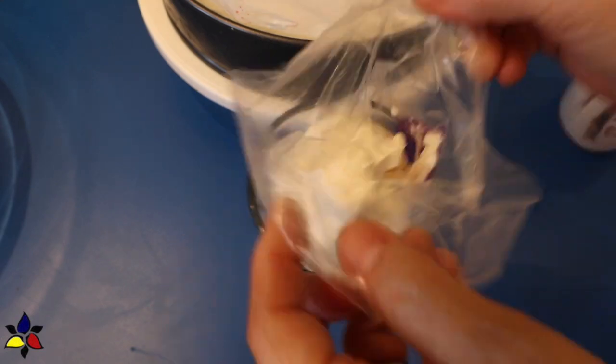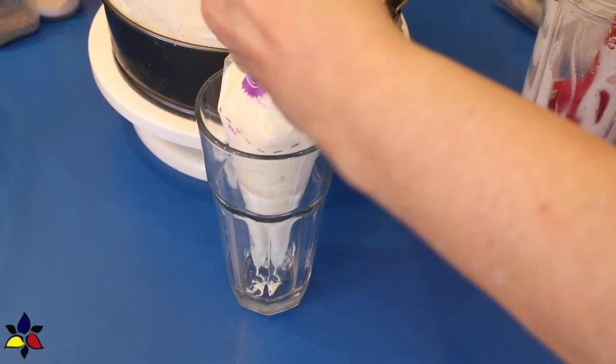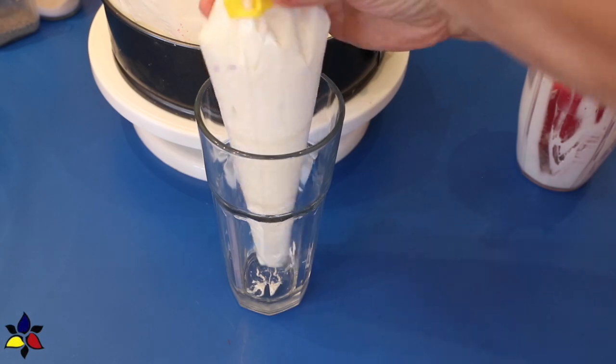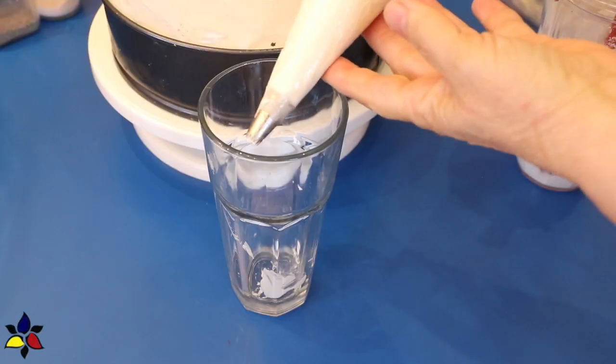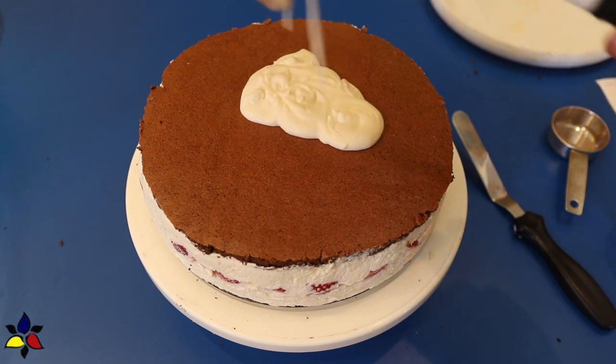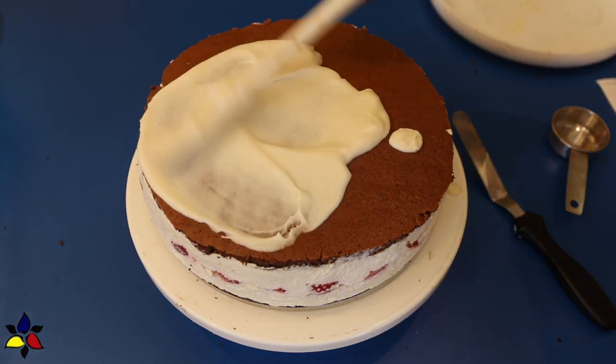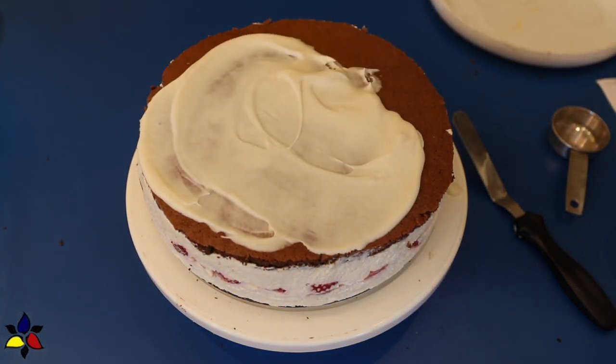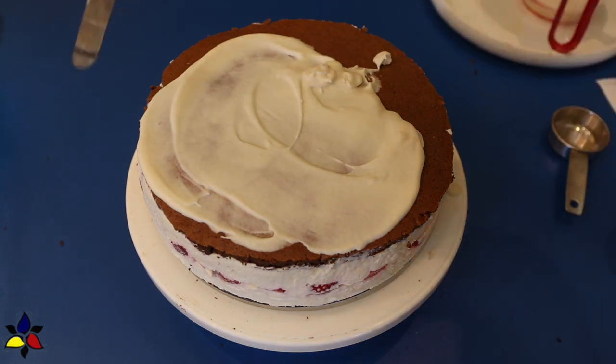Before I forget, I want to mention that I will be using a little bit more whipped cream, and put this whipped cream into a piping bag in which I've already put a decorative tip. Before proceeding, gently and carefully loosen the springform pan and remove the cake from the springform pan.